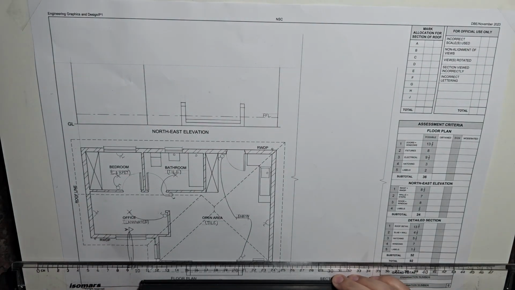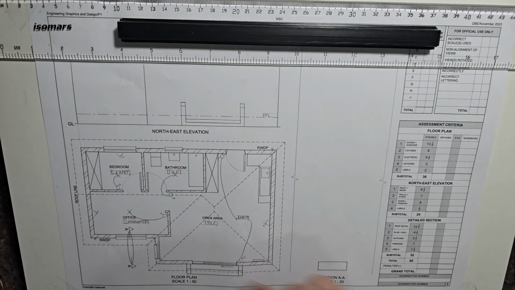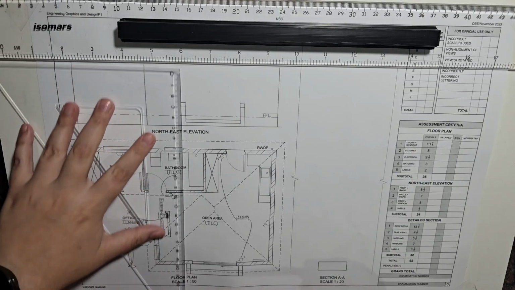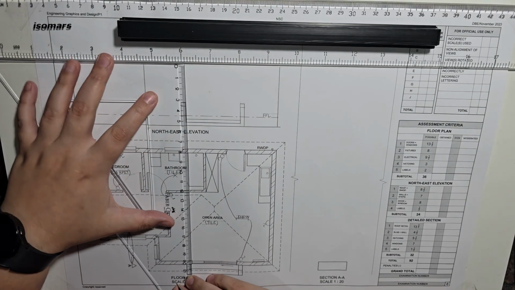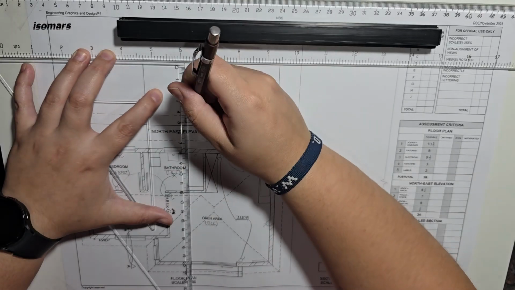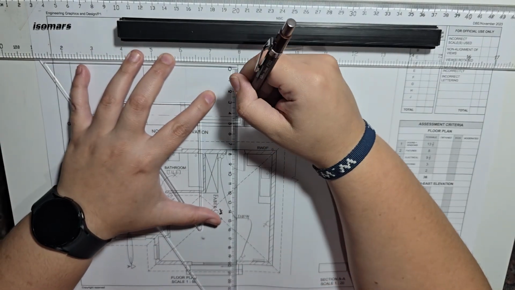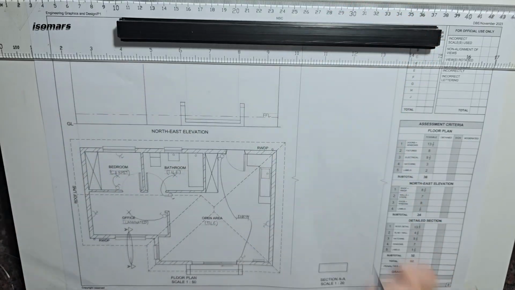Next is the door. I need to take up my door. We use our floor plan to get the size of the placement of my door. There we go.